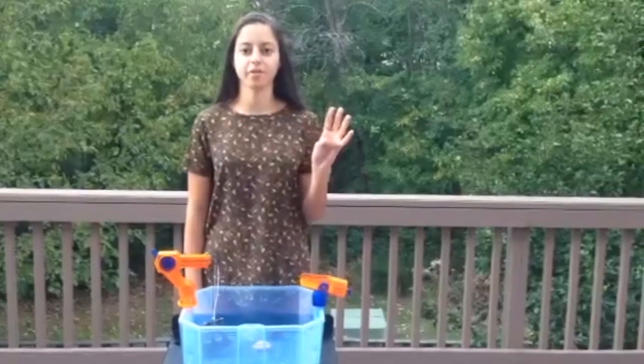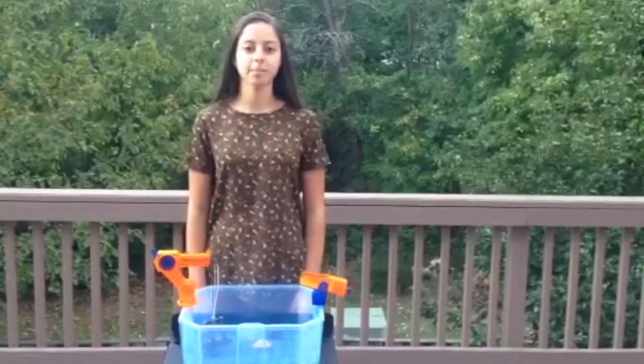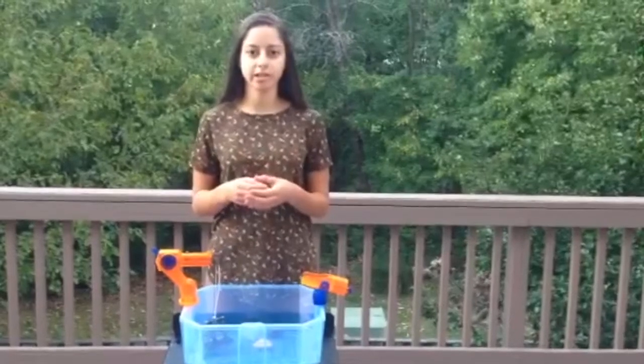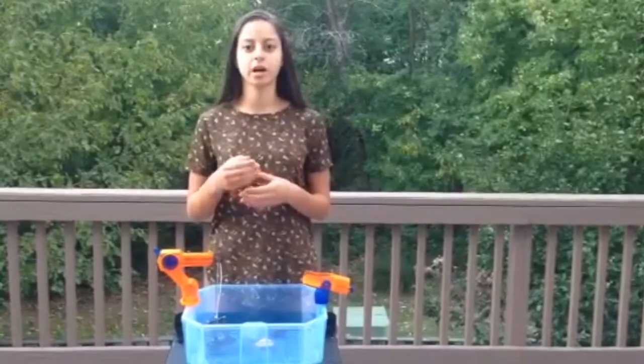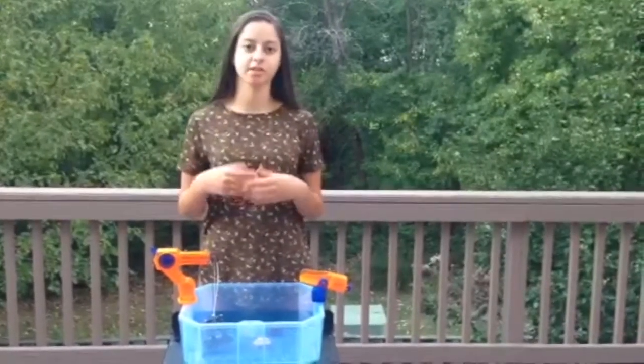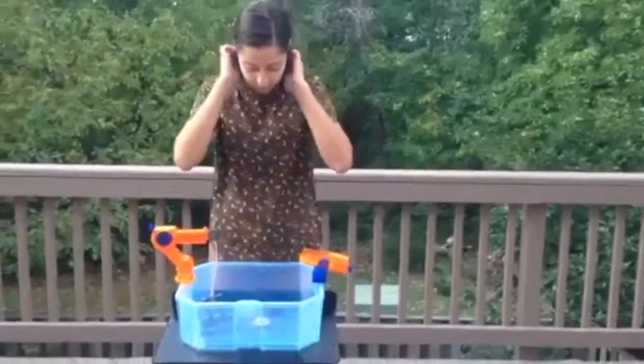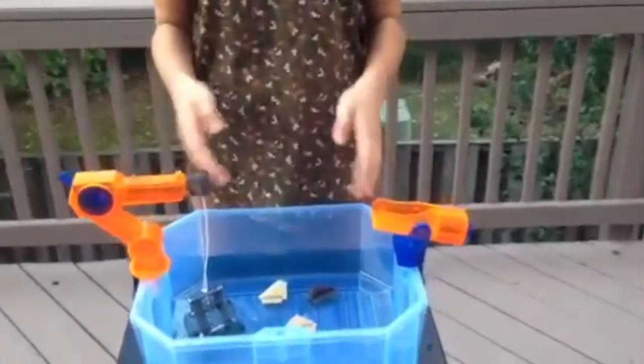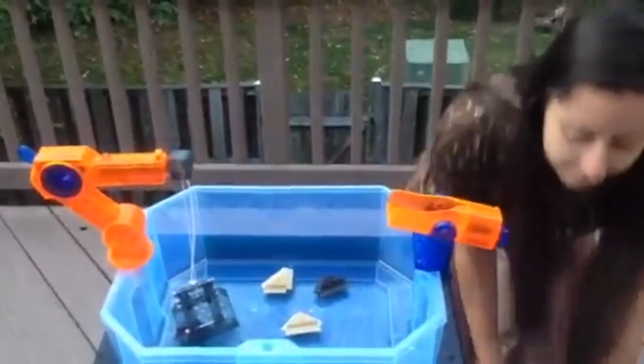So the fourth principle of the Hardy-Weinberg equilibrium is that the population must be large. This is because small populations have a higher chance of genetic drift, which is the unpredictable fluctuations of the allele frequencies. For example, here I have a small population, so there's a higher chance of genetic drift when a flood occurs.